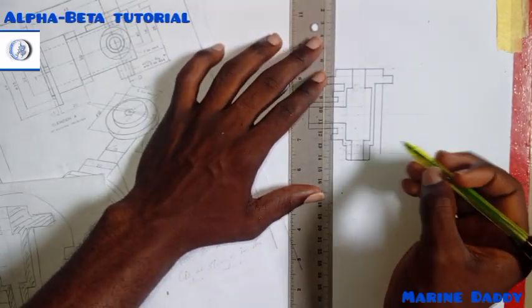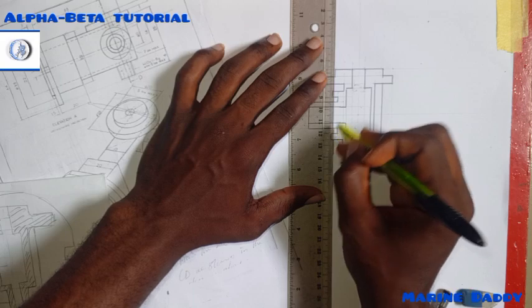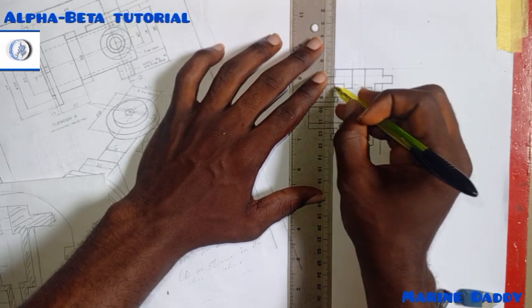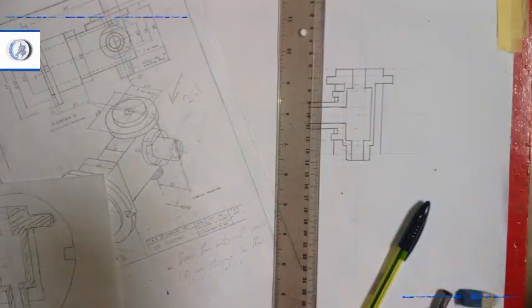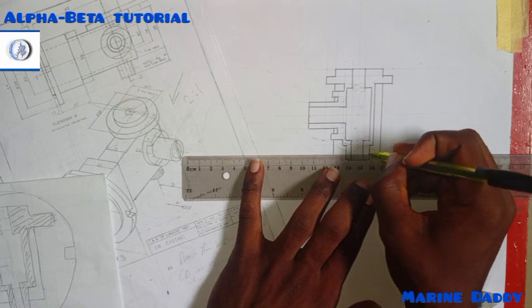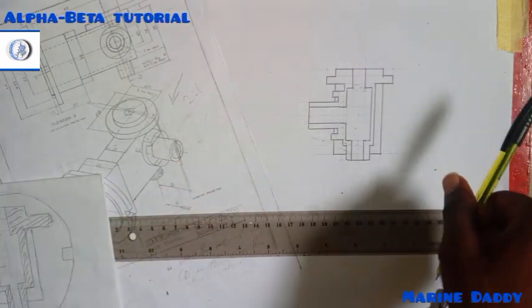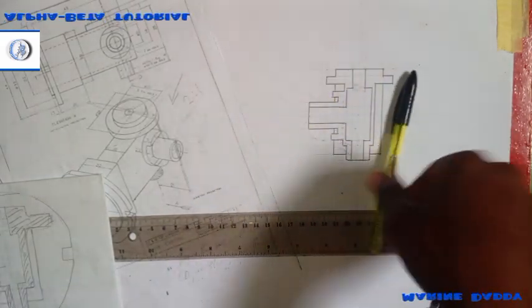I'm going down. So after doing this, you just have to sketch out and shade the part that was affected, then leave the part that was not affected. Okay, I still have the bigger circle.